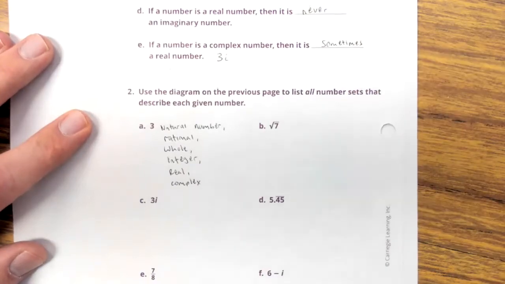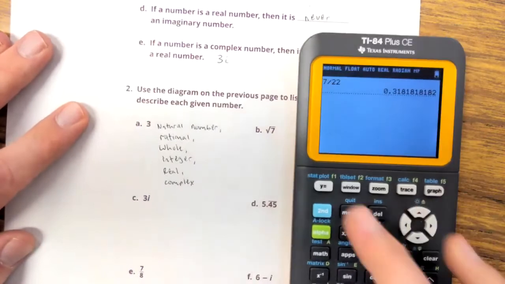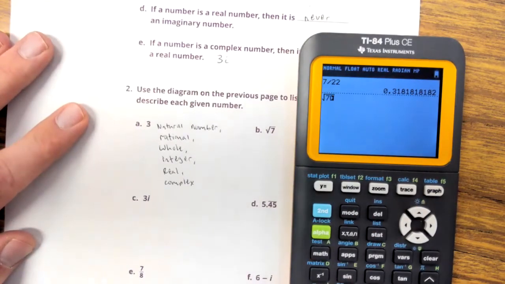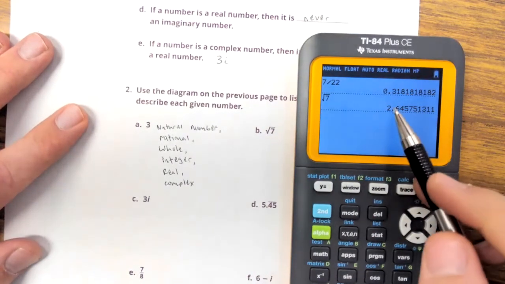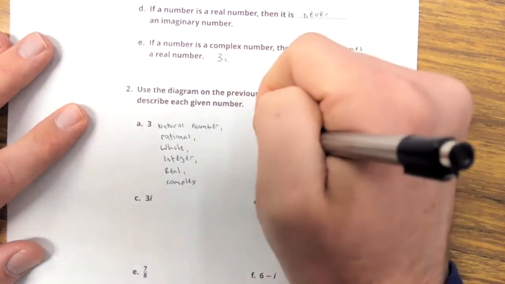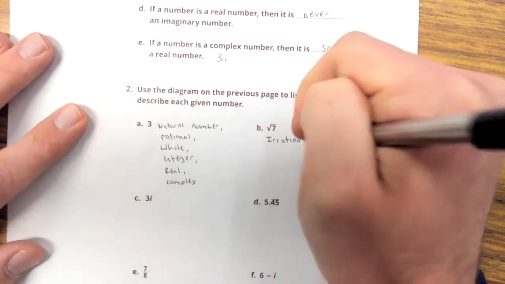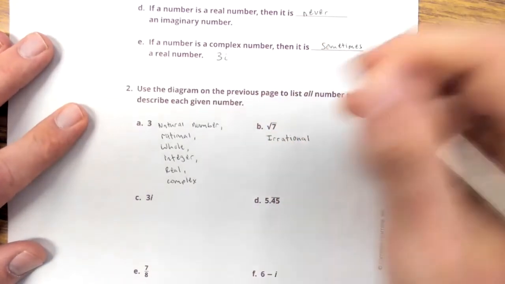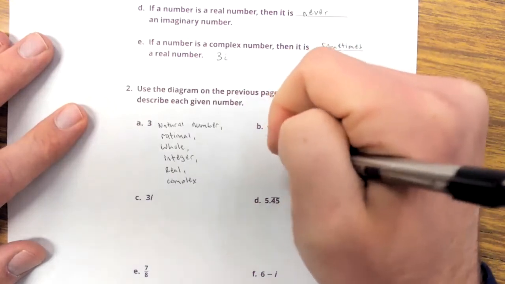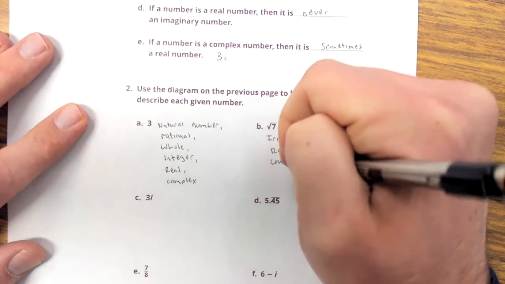So B, I'm doing the square root of 7. So the square root of 7, I get this decimal that's never going to end. So it is irrational. Irrational numbers have those decimals that are never going to end. It's irrational, but it's still real. And of course, all numbers are complex numbers.